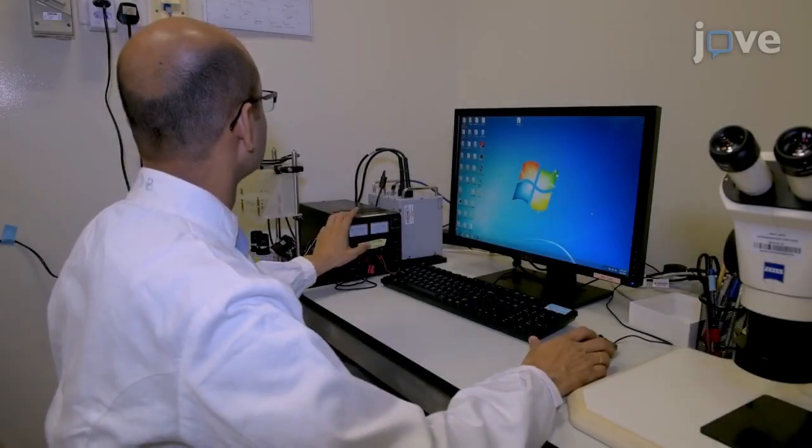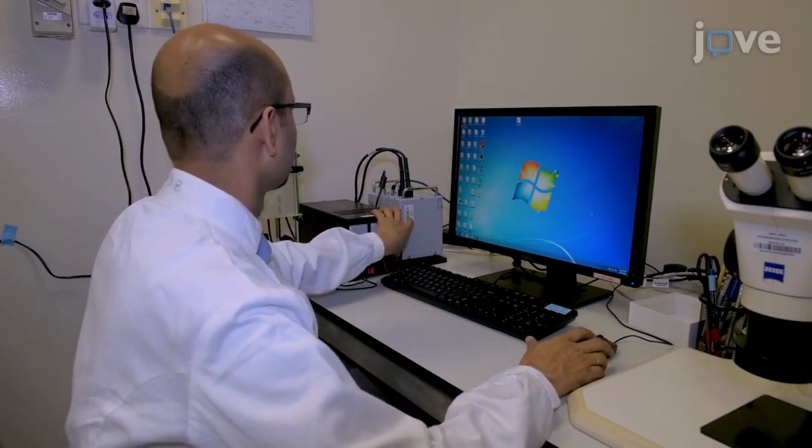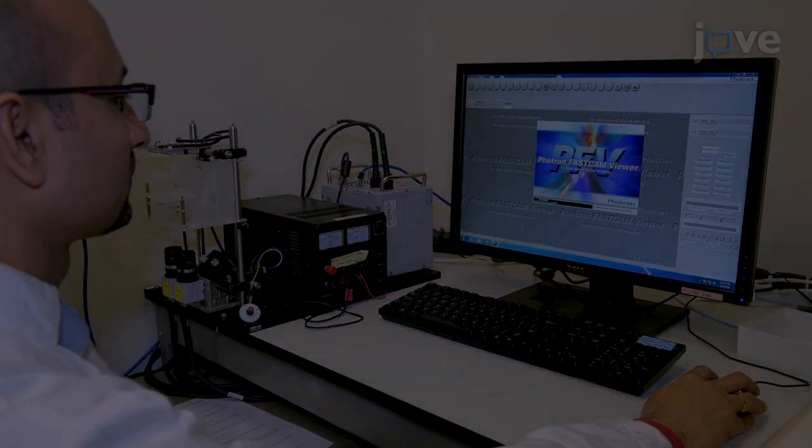To generate videos for FLLIT analysis, first turn on the power source and open the viewer application on the connected computer.